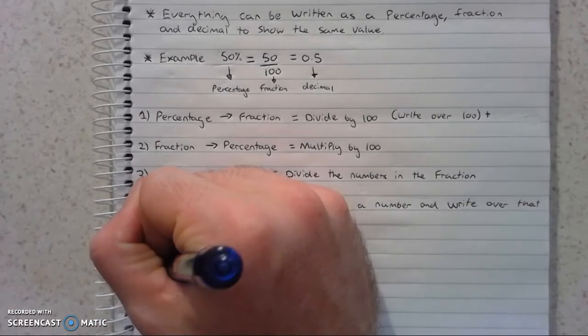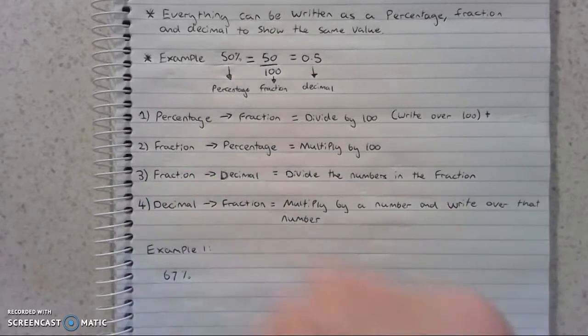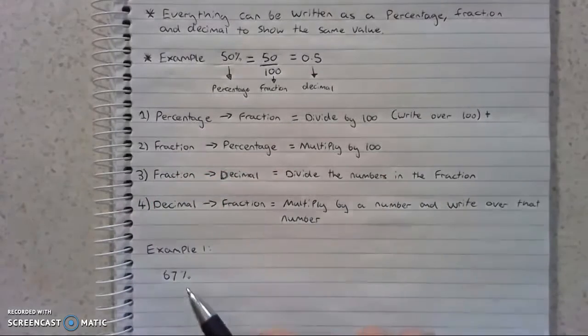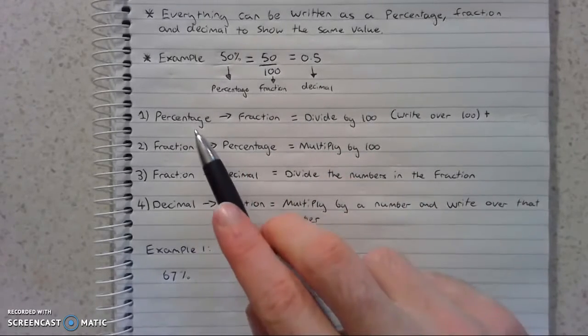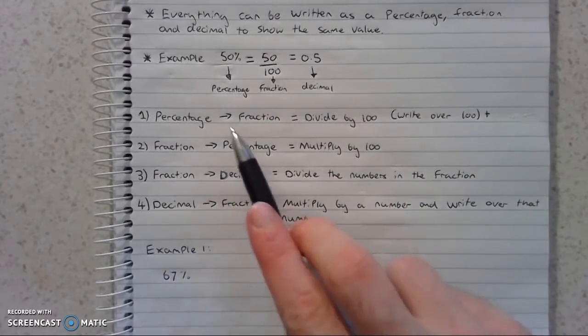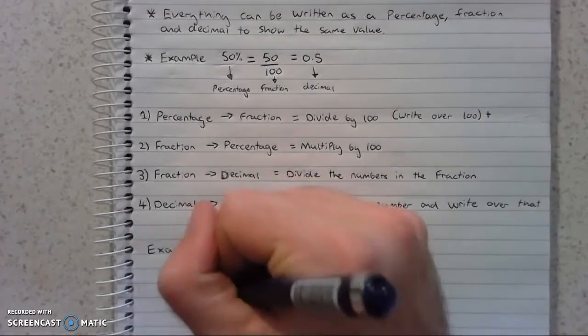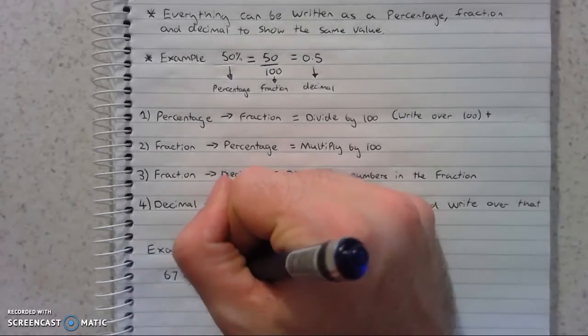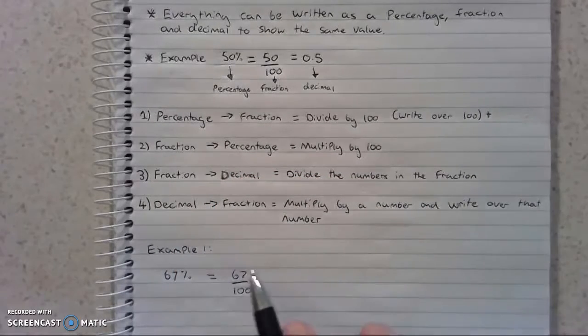If I have 67%, and I want to convert 67% to a fraction first, what I have to do is, for percentage to a fraction, divide by 100 and write it over 100. So that would be written as 67 over 100.